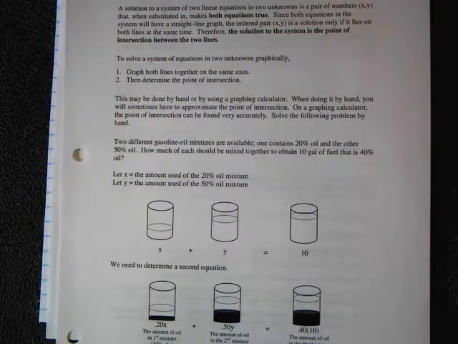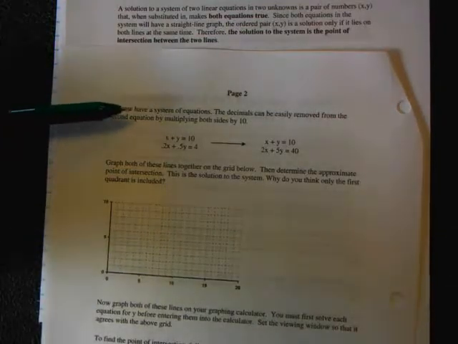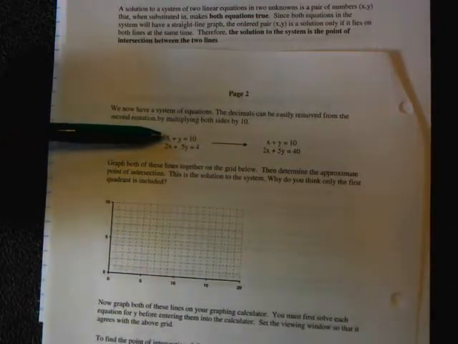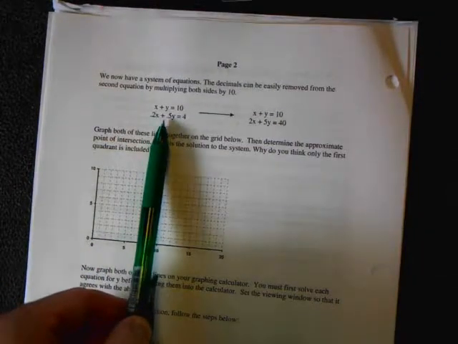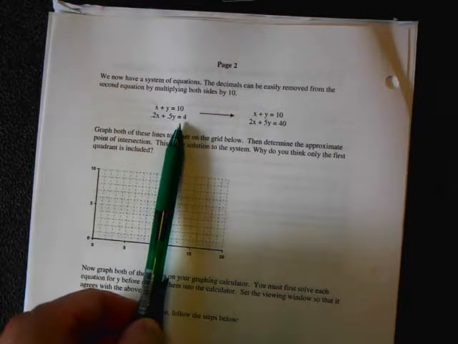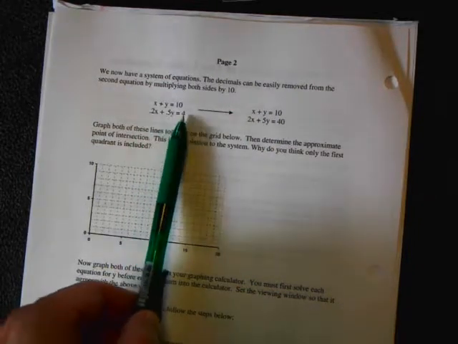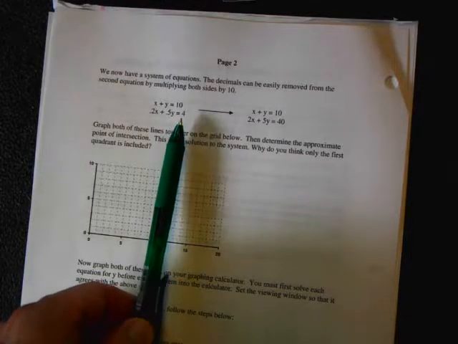All right, flipping the page here. We now have a system of equations. Our first equation was x plus y equals 10. And our second equation was 0.2x plus 0.5y equals 4. And they did a really clever thing. They took this equation and they multiplied everything by 10. Multiplying everything by 10 moves the decimal place over, gets rid of all those ugly little decimals. And that's a really good idea.